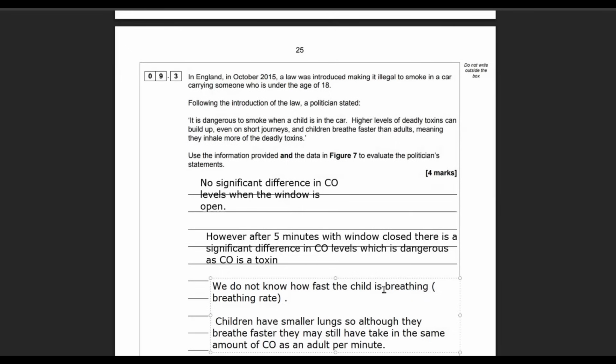We don't know the rate at which the child is breathing, so that's an issue with this study. Like, what is the child's breathing rate? And children have smaller lungs. So although they might breathe faster than adults, because they have smaller lungs, they can only take in so much air. So they may be taking in less CO with each breath. And it may work out that the total amount of carbon monoxide taken in between an adult and a child is the same, because the child's breathing faster but can't take in as much air with each breath, whereas the adult is breathing slower but taking in a greater volume of air.